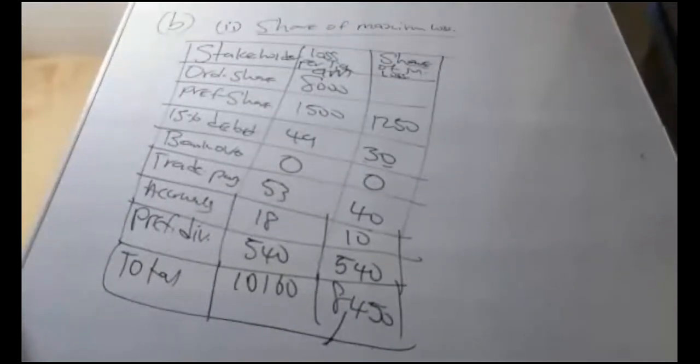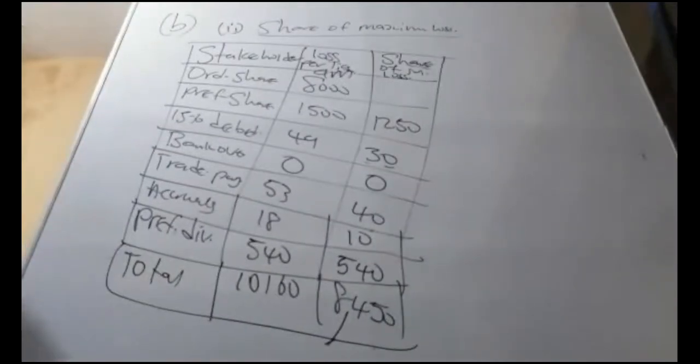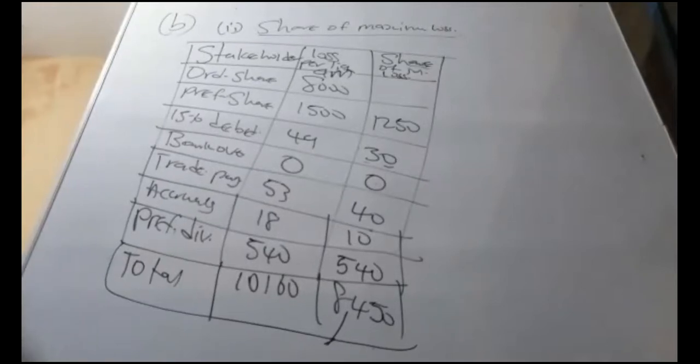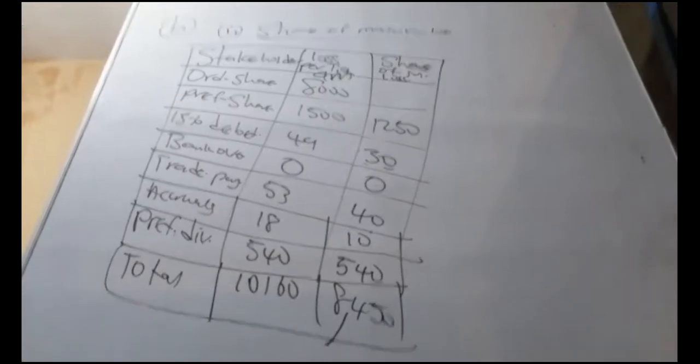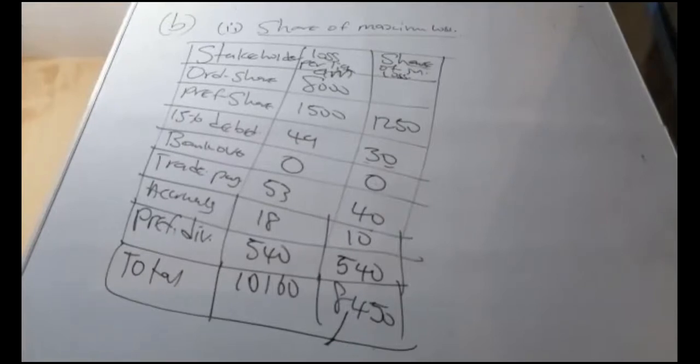Good. So any question for me? What will be the total? Which total?